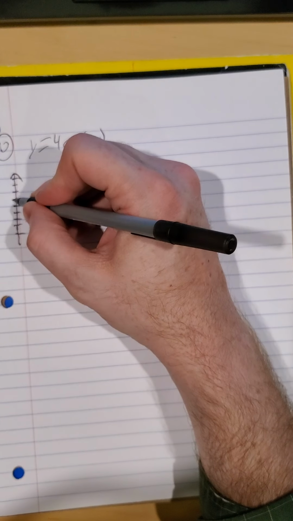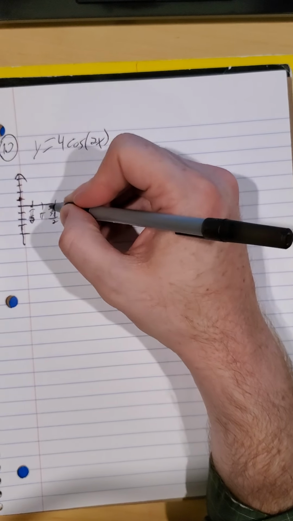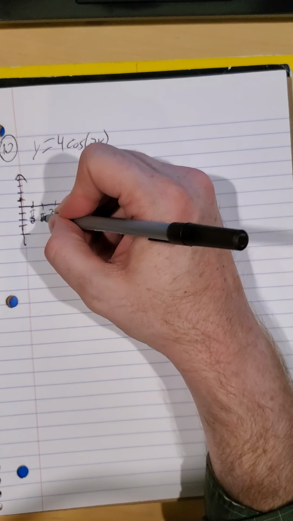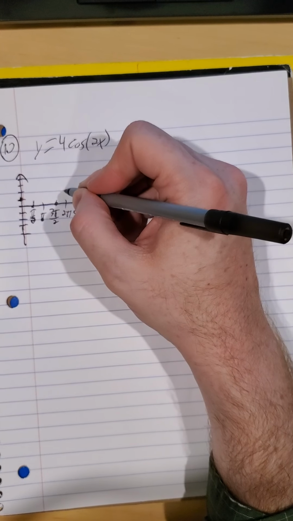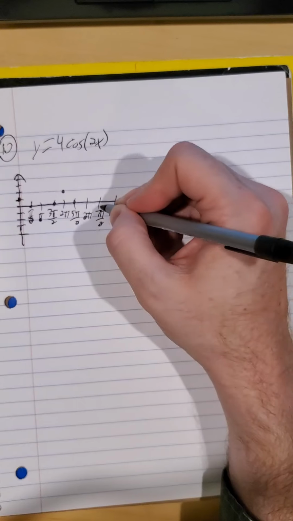So cosine of 0 is 1, cosine of pi over 2 is 0, cosine of pi is -1, and so on. And our pattern repeats.